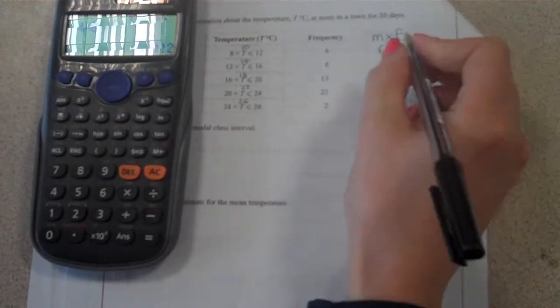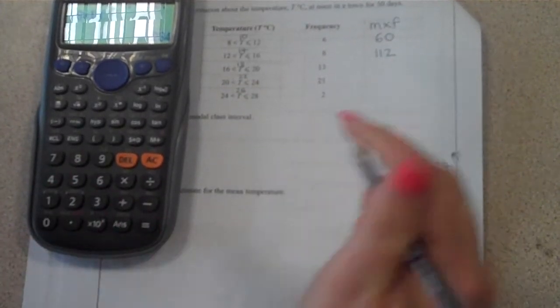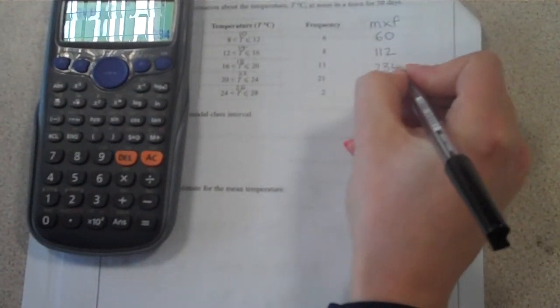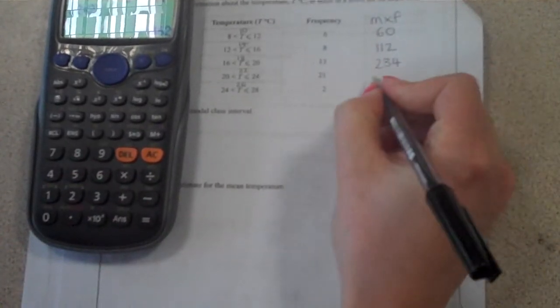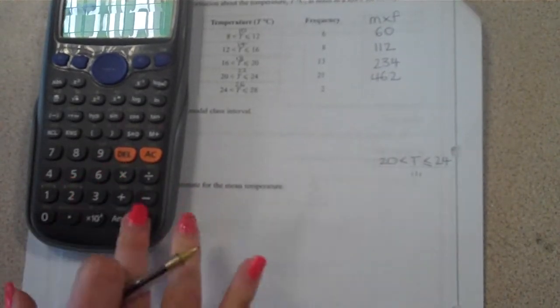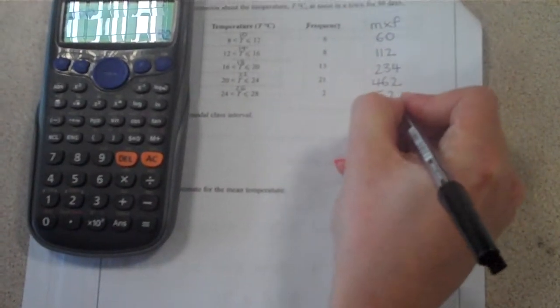Now, I would use my calculator, make sure I don't make any mistakes. So, first one, 10 times 6 gives me 60. Next one, 14 times by 8 gives me 112. Next one, 18 times by 13, which gives me 234. Next one, 22 times by 21, 462. And the final one, 26 times by 2, gives me 52.